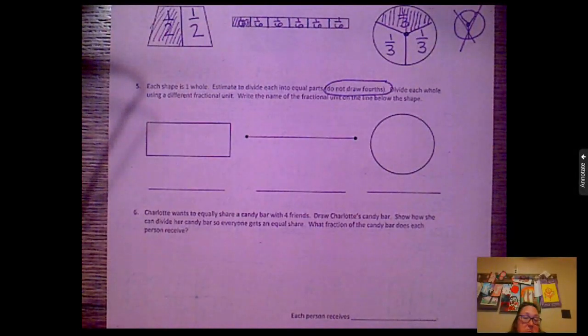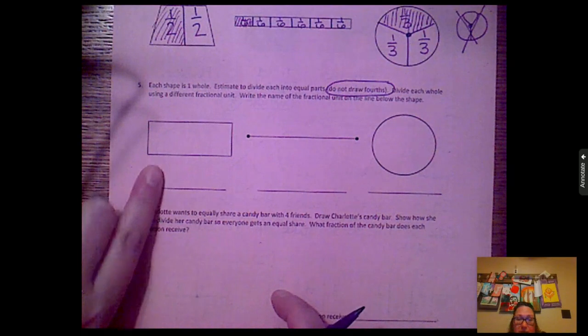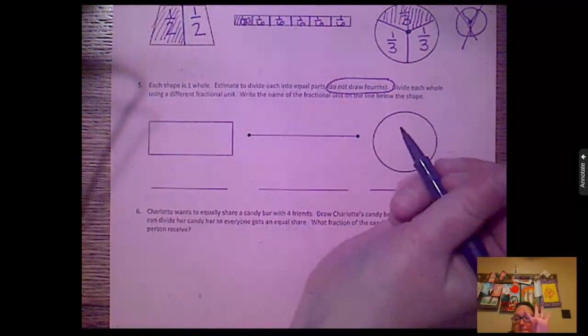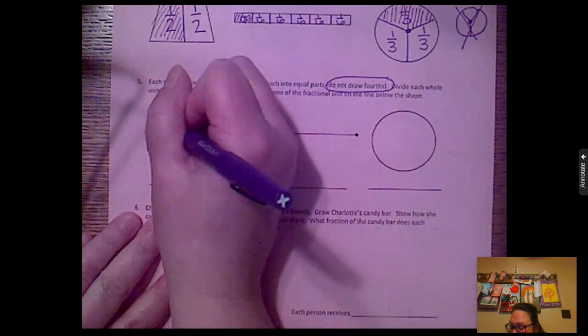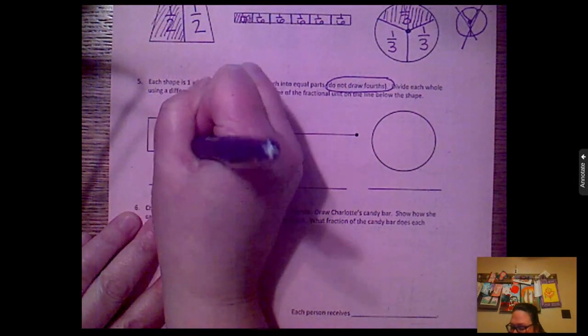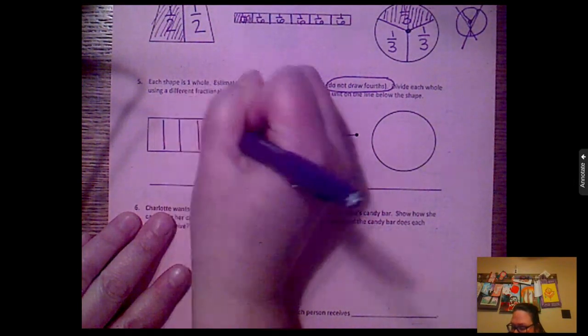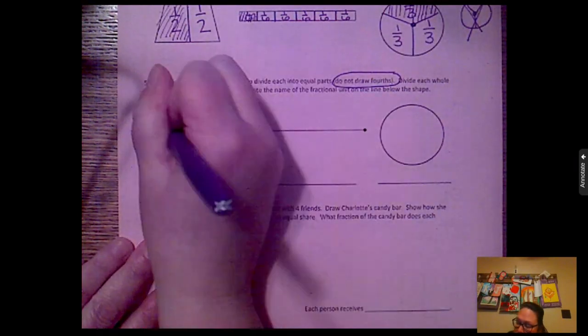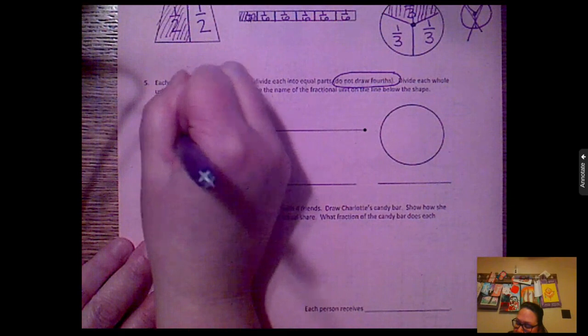So you can pause your video and I'll just kind of give you an example. So let's say the first one, I'm going to divide this first one up into fifths. So for fifths, how many lines do I need? 4. So I'm going to do 1, 2, 3, 4. 1, 2, 3, 4, 5. And then I'm going to put 1/5 in each part.